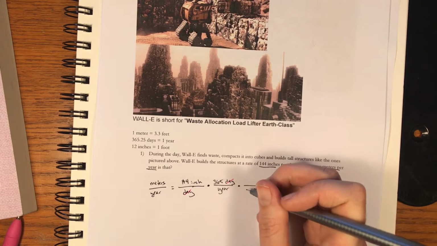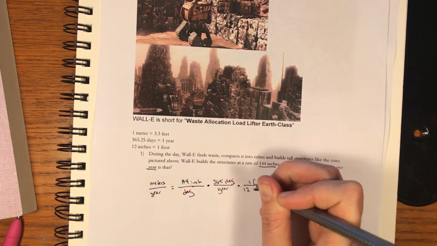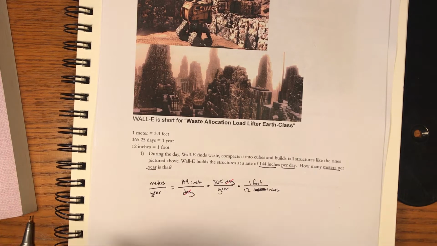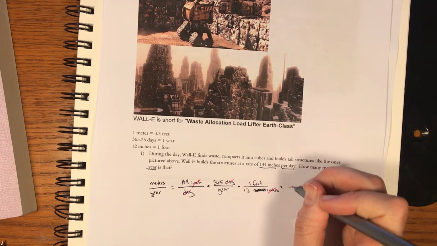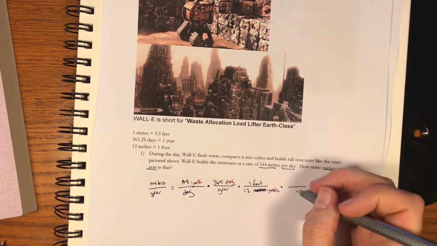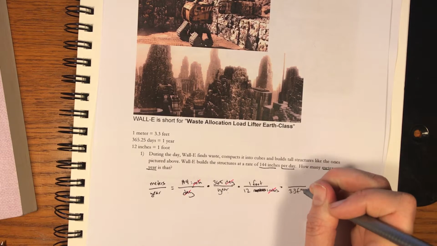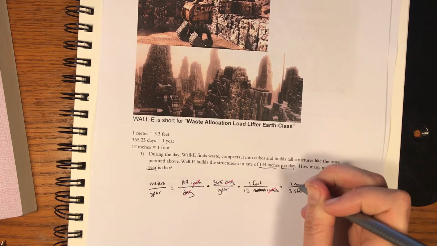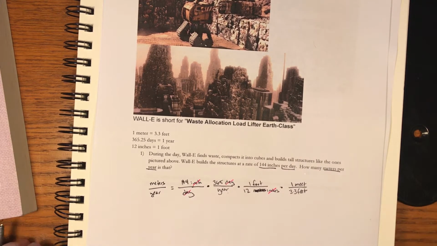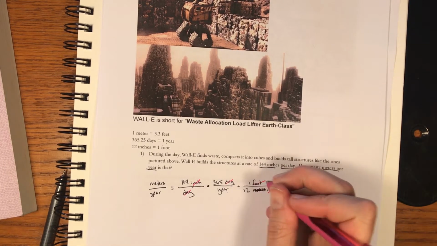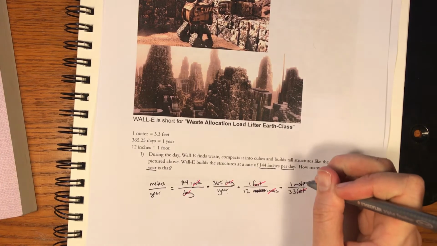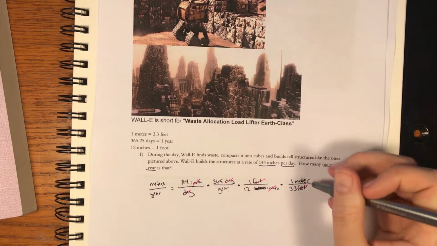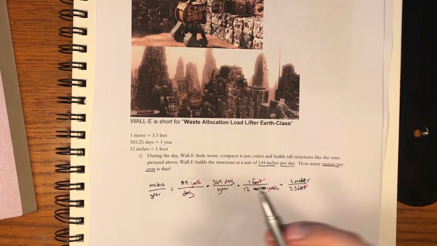I know that there are 12 inches in 1 foot. So that means inches go away. And then I'm not done yet because right now I have feet per year. I need feet to go away. So I'm going to put 3.3 feet. Oh, look, that's 1 meter. So then my feet go away. Foot, feet, done. Oh, why did I write meet when that should be meter? There we go. Awesome. Okay, so what do I have left for my units?